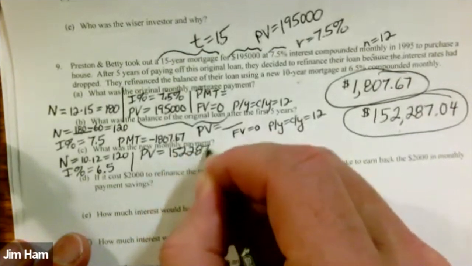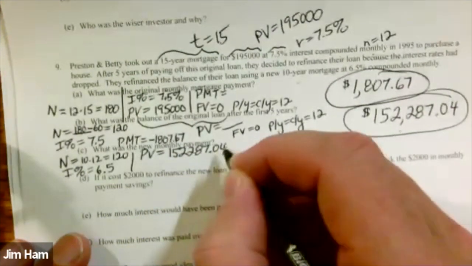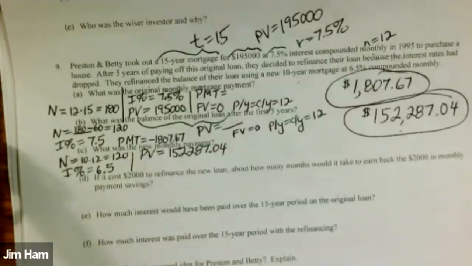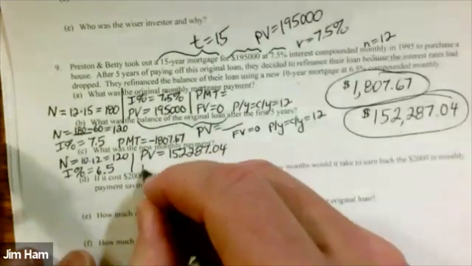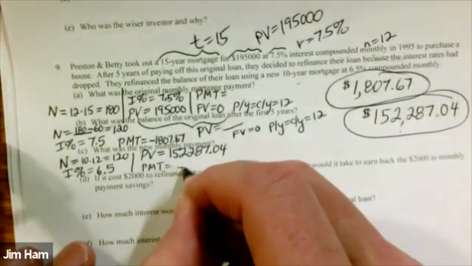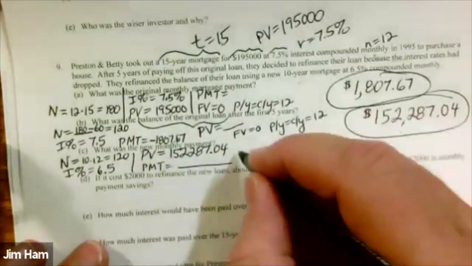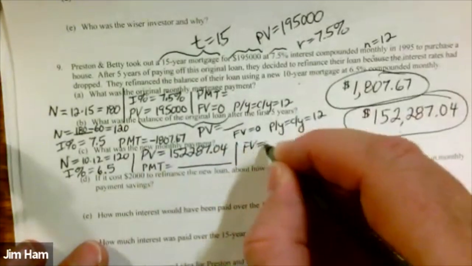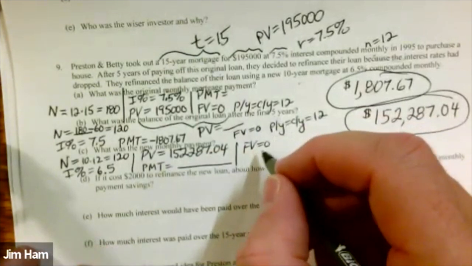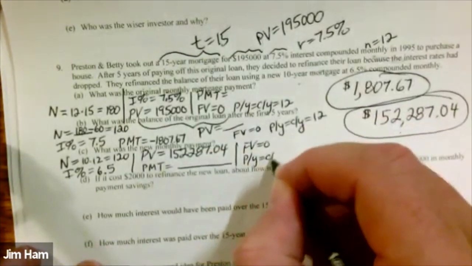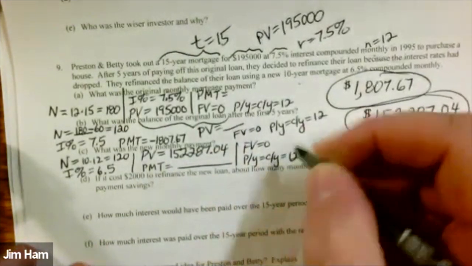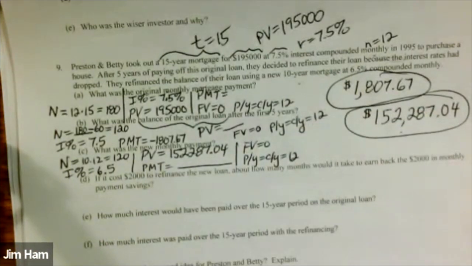This is not money coming out of your pocket, so we're not going to put a negative in front of it. The new payment is what we're going to try to calculate here. And then the future value in the new loan after 10 years will be 0. Payments per year, compounding per year: we ended one mortgage that had monthly payments, and we're starting a new one with monthly payments.